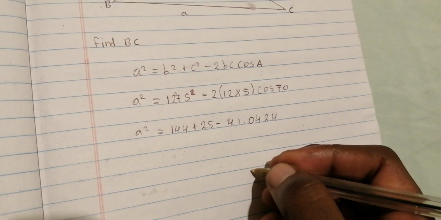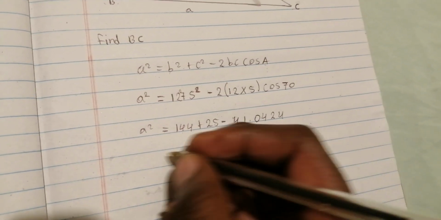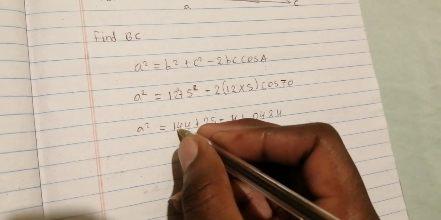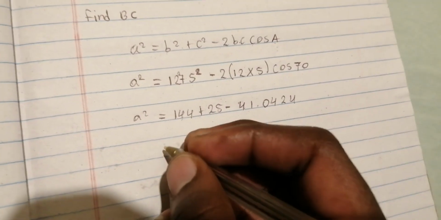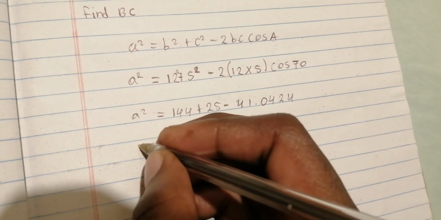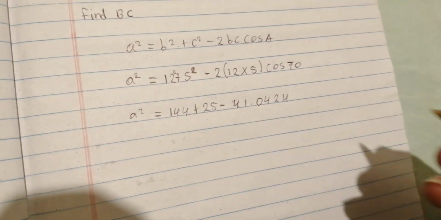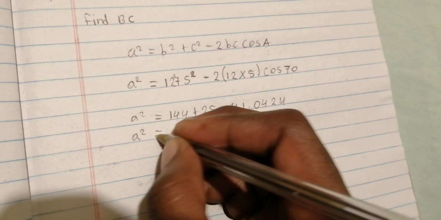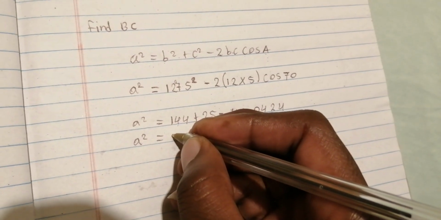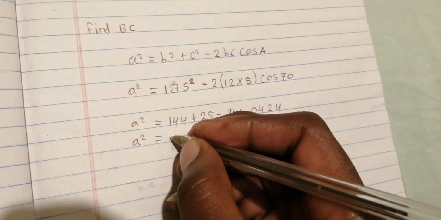After that, you're going to add these two: 144 plus 25.